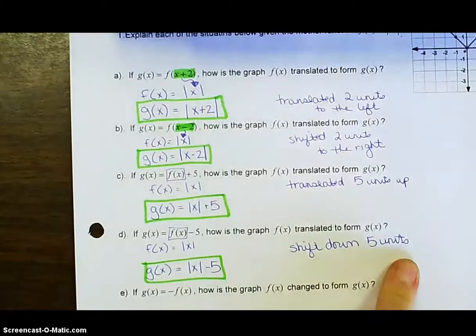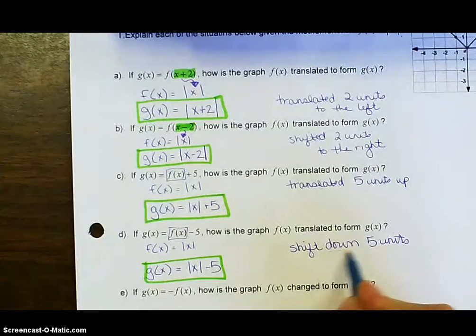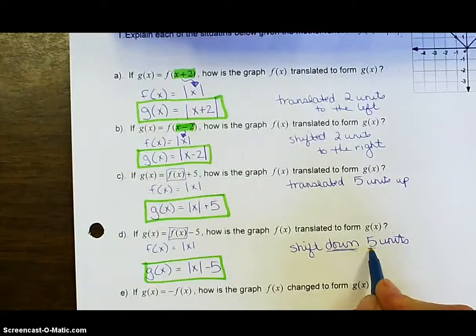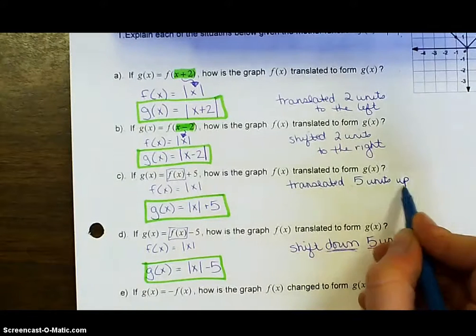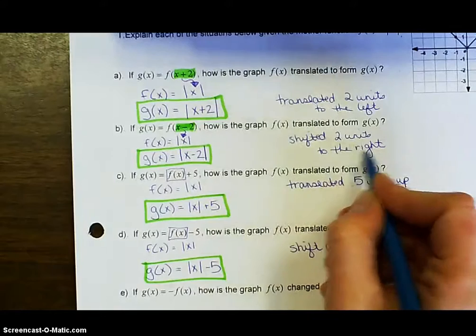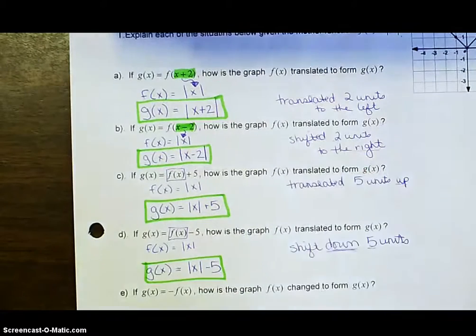So whenever you explain it, you always want to say exactly what direction you're going in, and you want to say how many units you're going in. So direction and how many units. We did that for all of these so far.